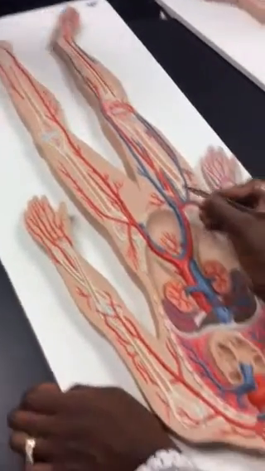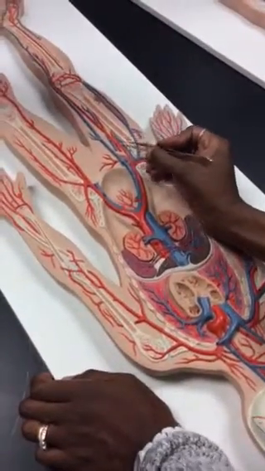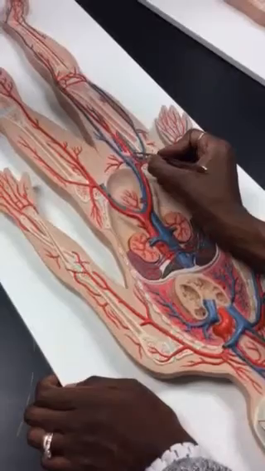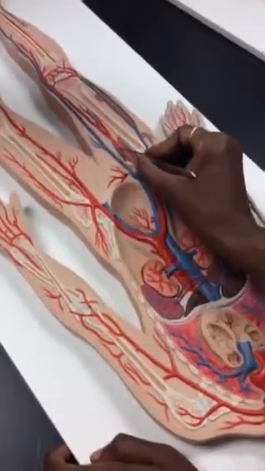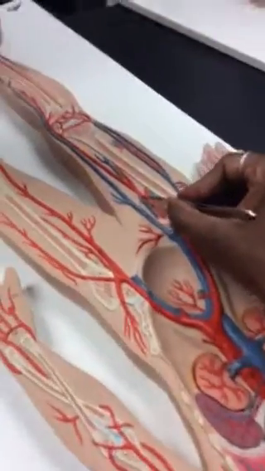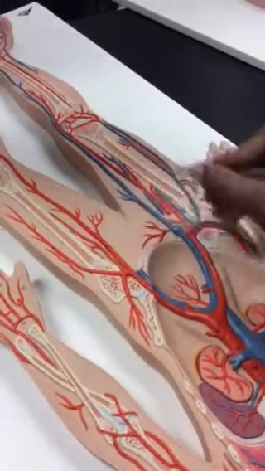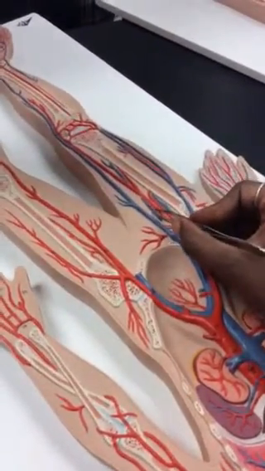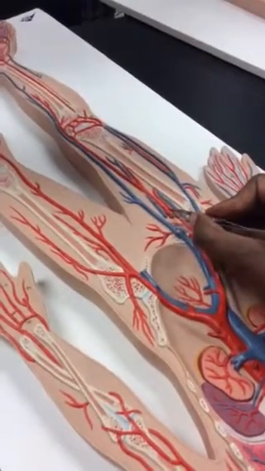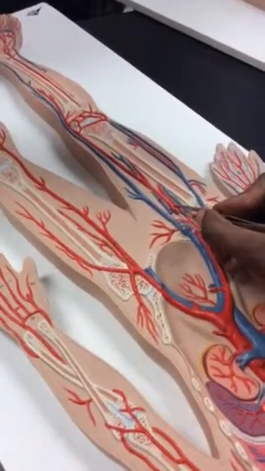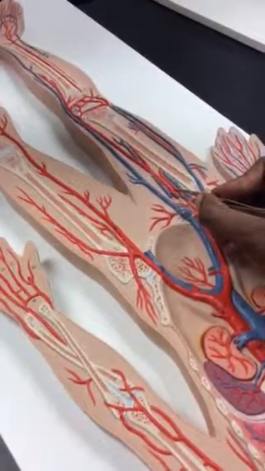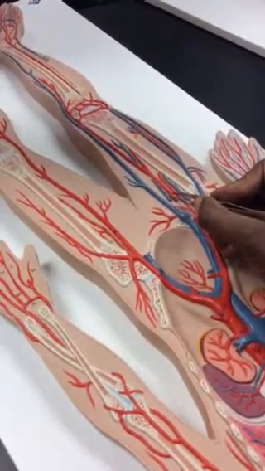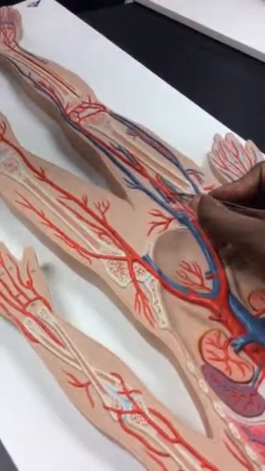Back up this way, you have a deep femoral vein. It's really little, but it's right there as well. This is in the middle, so it's a median femoral circumflex artery is what I meant.